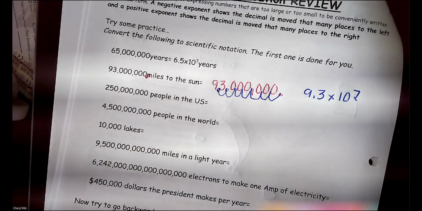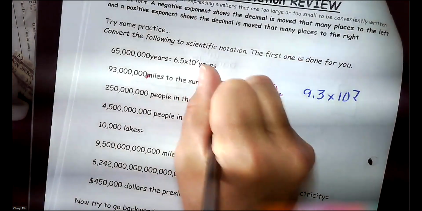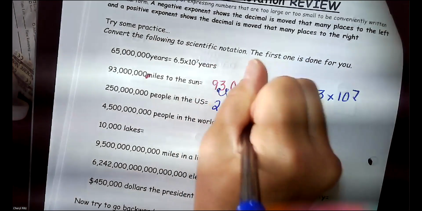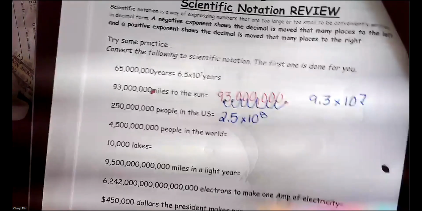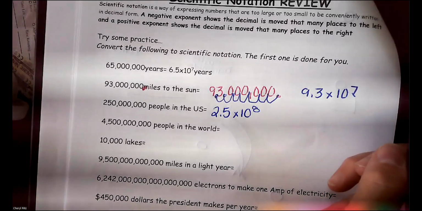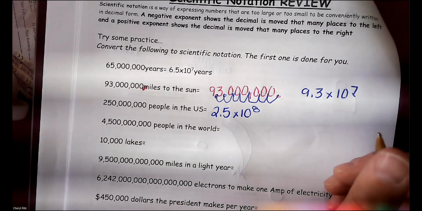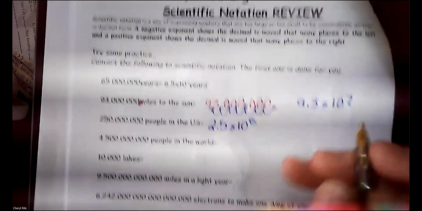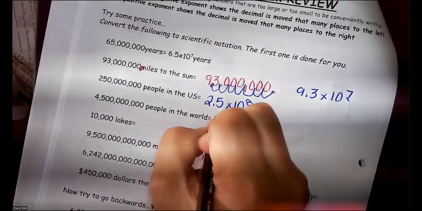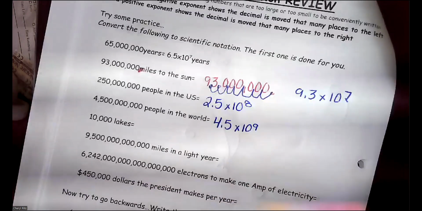What'd you get for 250 million? What was that? Times 10 to the 8. Whoa. And how about 4,500,000,000 people in the world? What's that one? Somebody, I think that was Drake who just answered them. Phoenix, what do you got? You got it. 4.5 times 10 to the 9th.